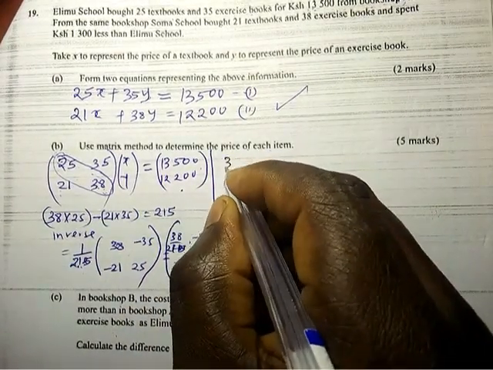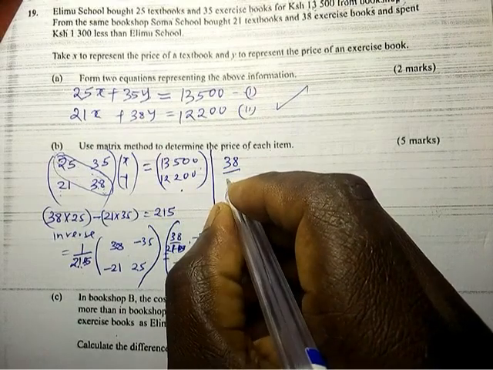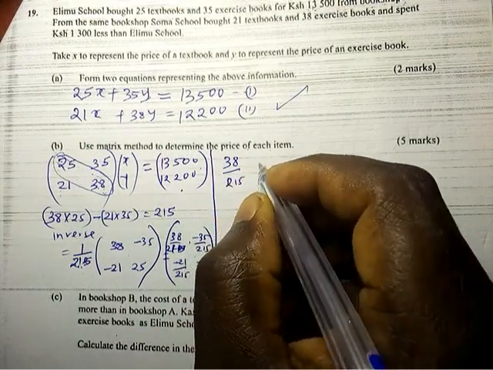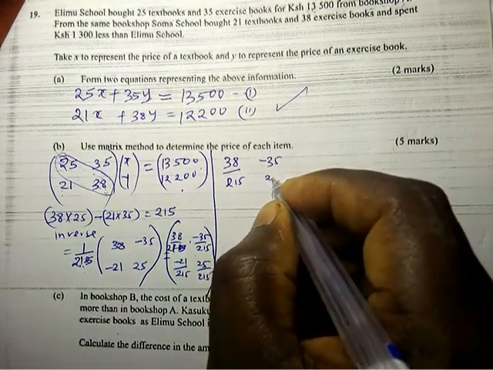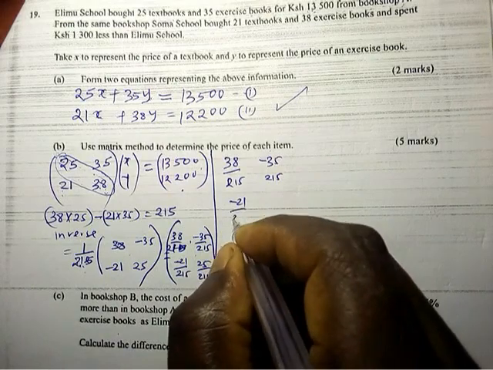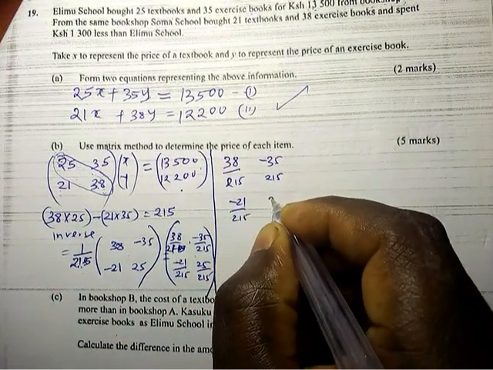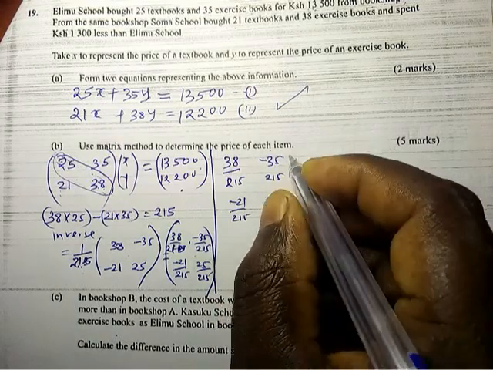That is now 38 over 215, negative 35 over 215, negative 21 over 215, 25 over 215, which is our inverse.